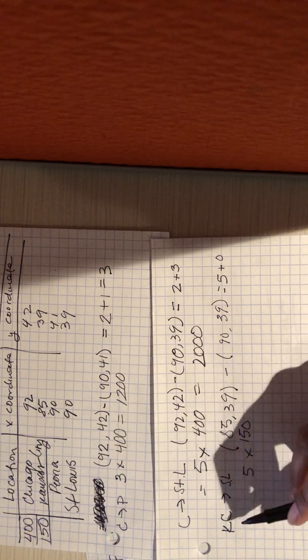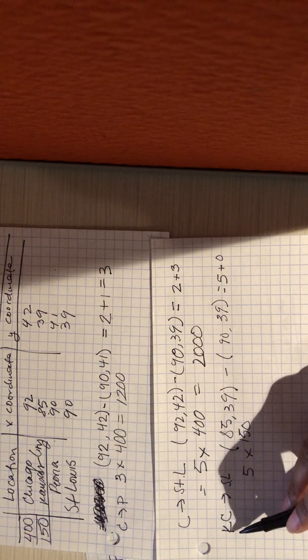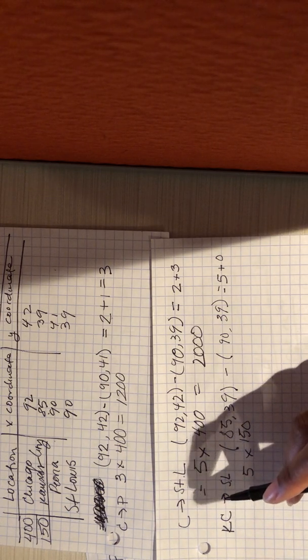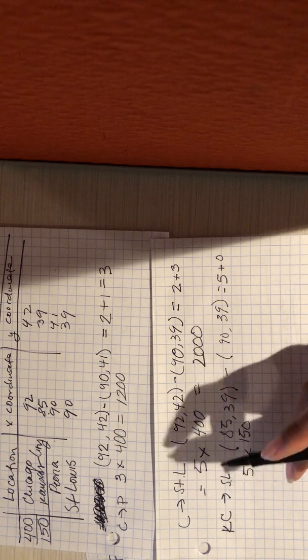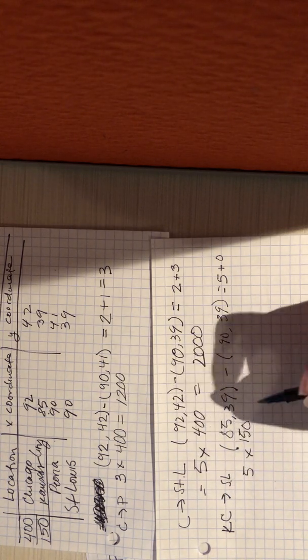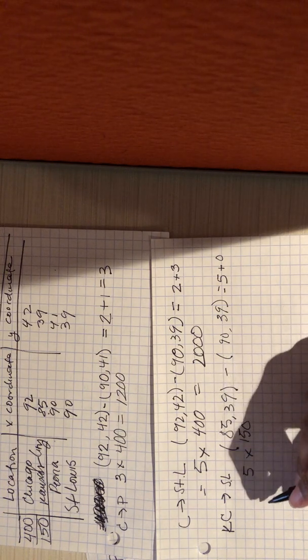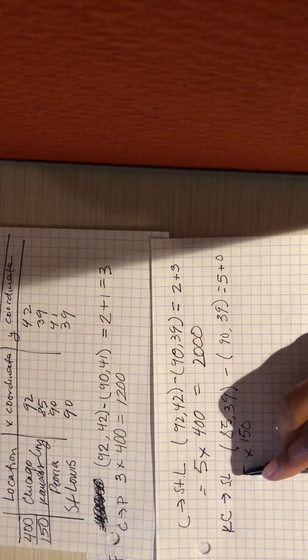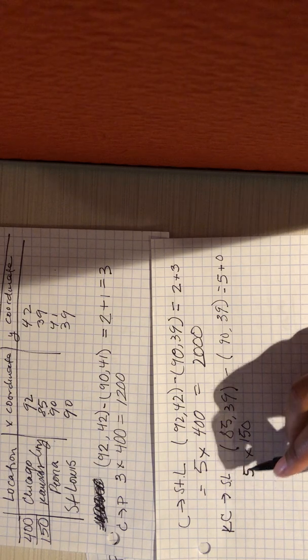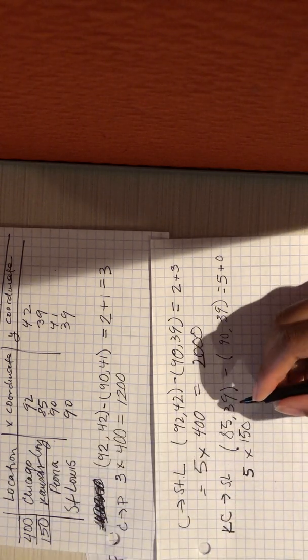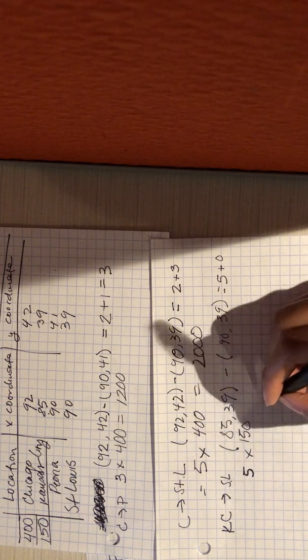Since Kansas City is involved, we're shipping 150, for example, 150 toys from Kansas City to St. Louis. So we're going to multiply the 150 toys times our distance, or in a real life example, our distance of 5 might be 5 miles, you know, we're just 5 units away from St. Louis in Kansas City.